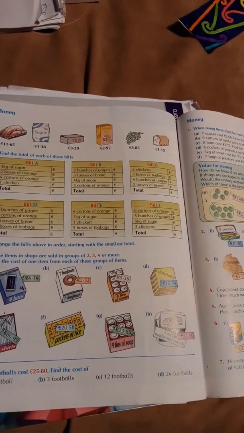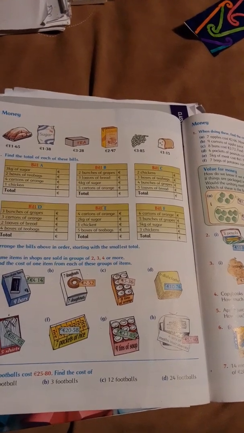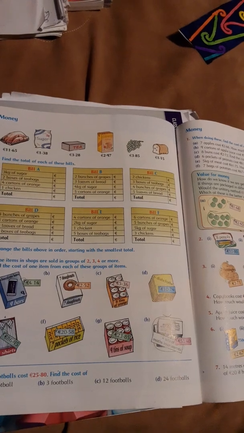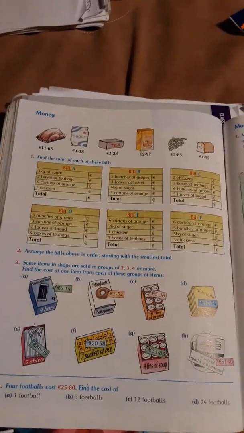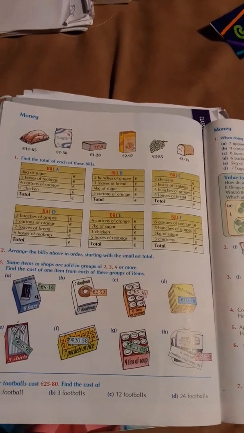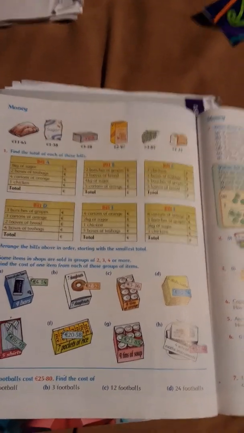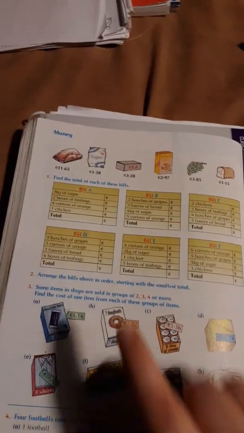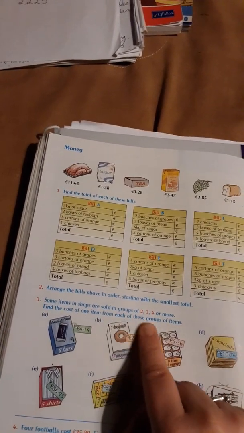And then when you've got 5 mini packets in a big multi-pack, and that costs $2.50, you need to divide the $2.50 by 5 and see how much the individual packet is costing. And then when you can divide it down and find out what each individual packet costs, that means you can figure out which is the best value, which is the cheaper for one packet. So in this question, they're getting you to practice that. So find the cost of one item from each of these groups of items.